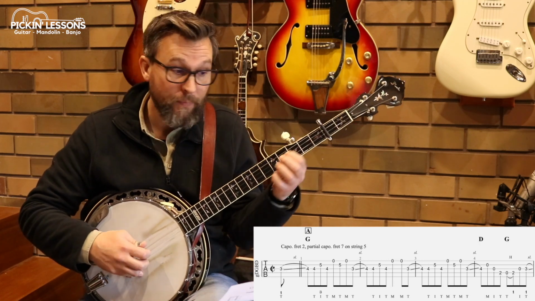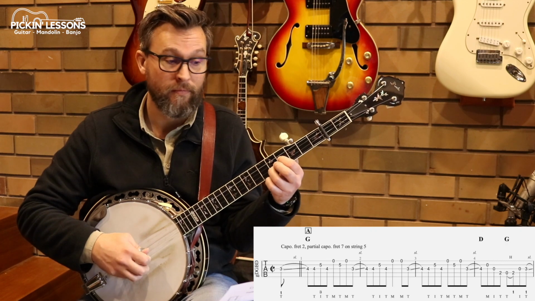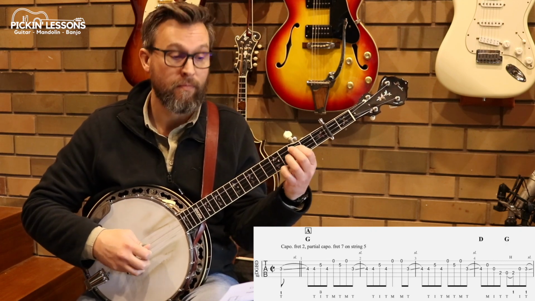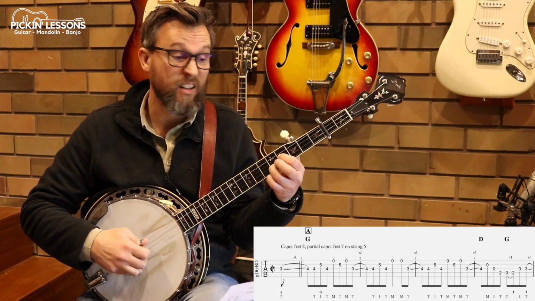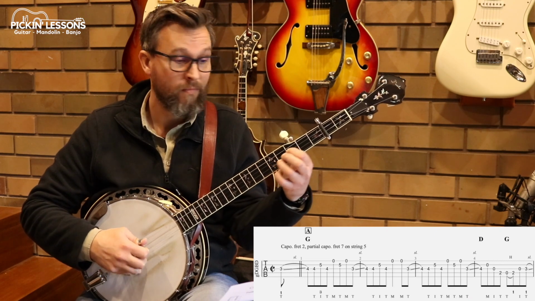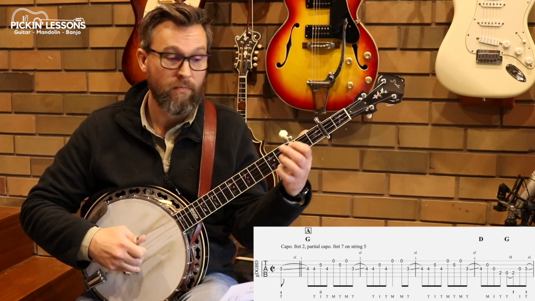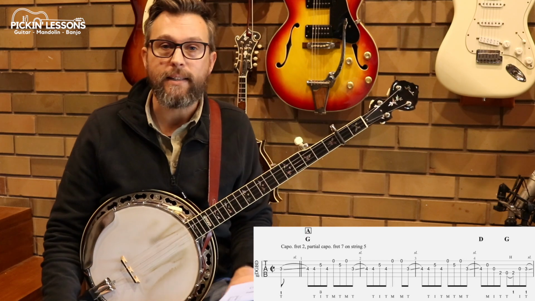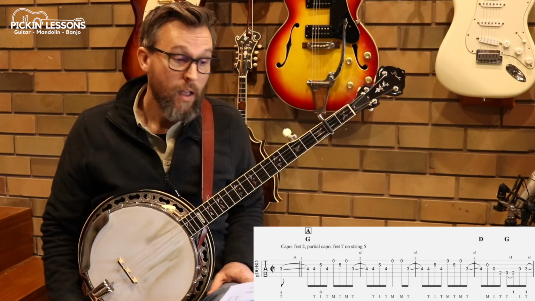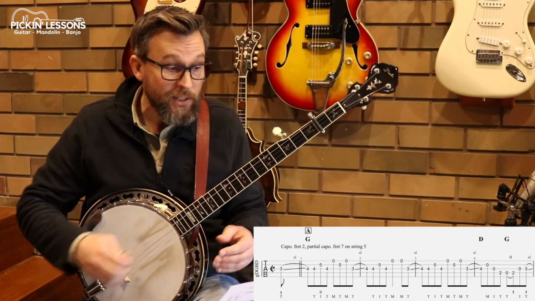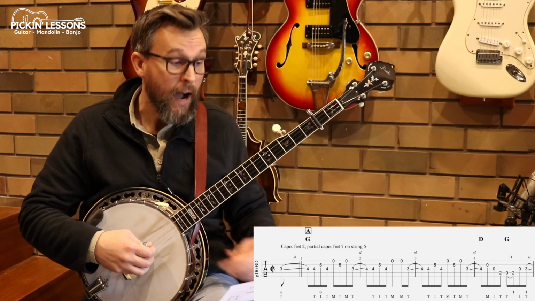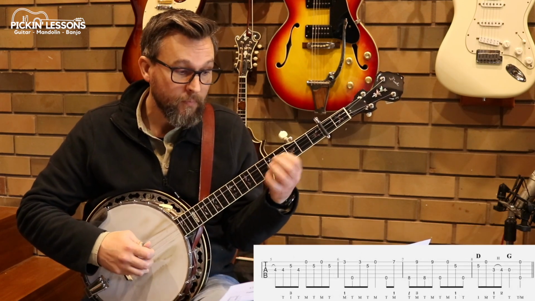part A. So, let's do it again. And that's really the basic melody for this tune for part A. Our variation though, so we're going to spice it up a little bit. So, second half of this A section.